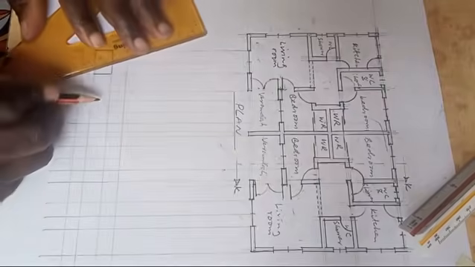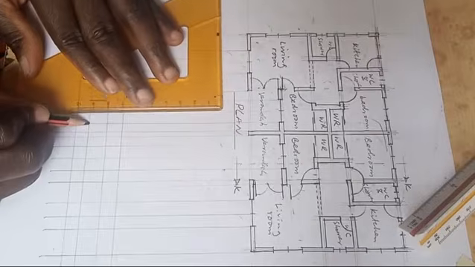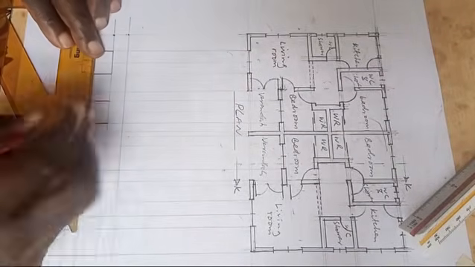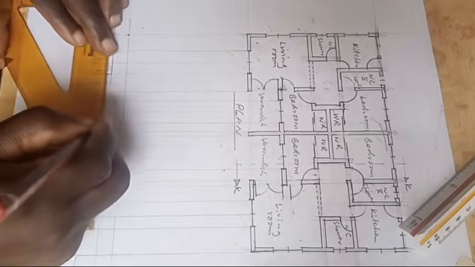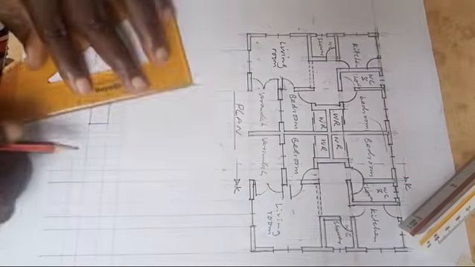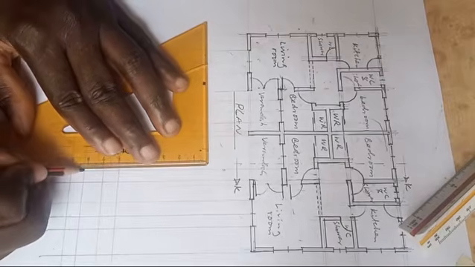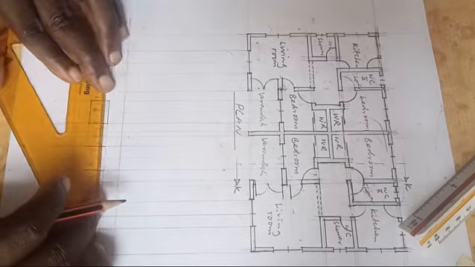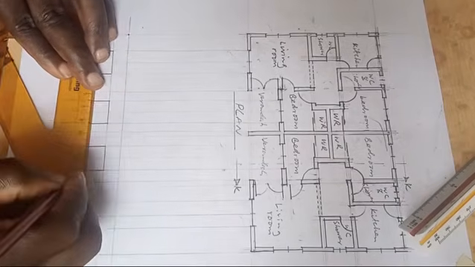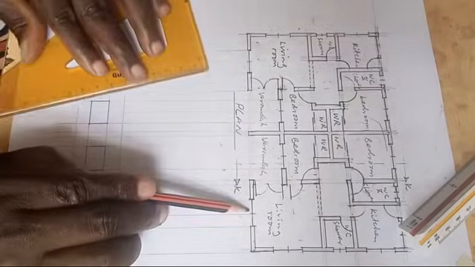There's another window here. There's another window here. And there's a third window here.